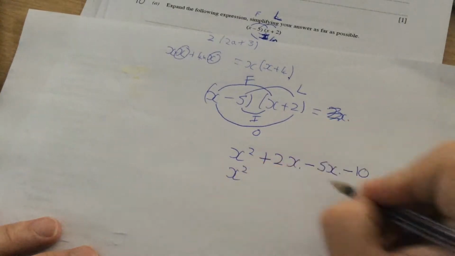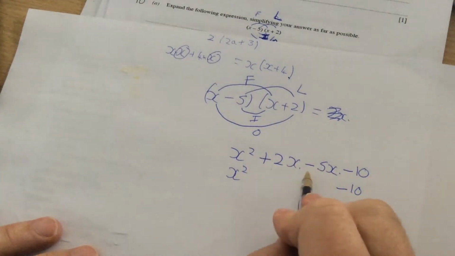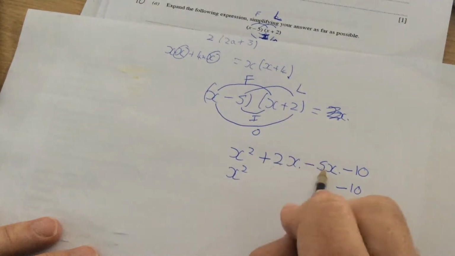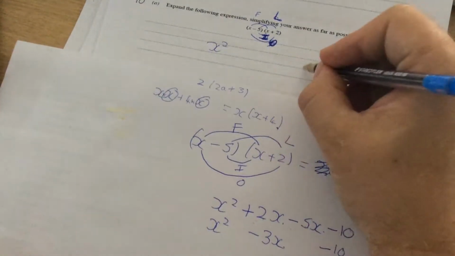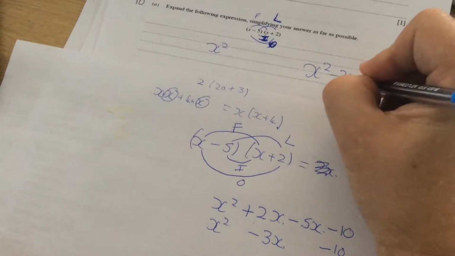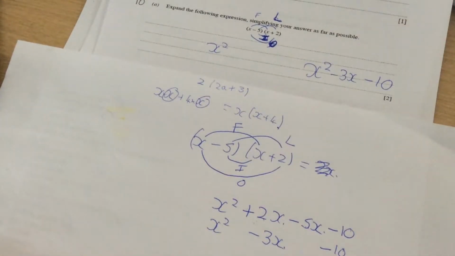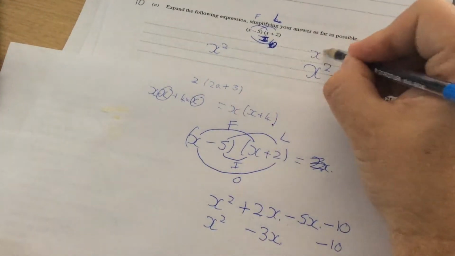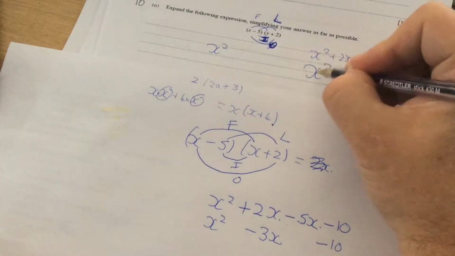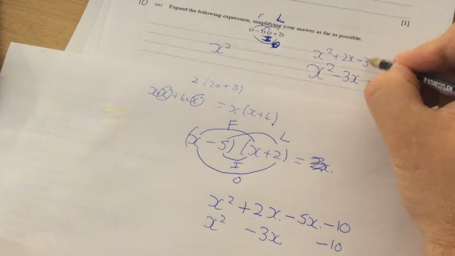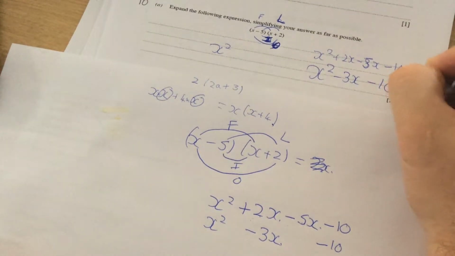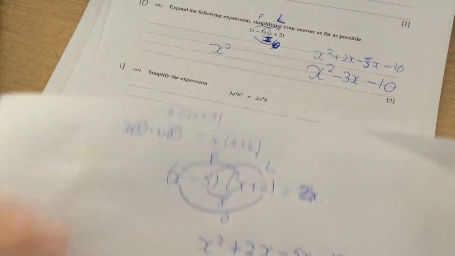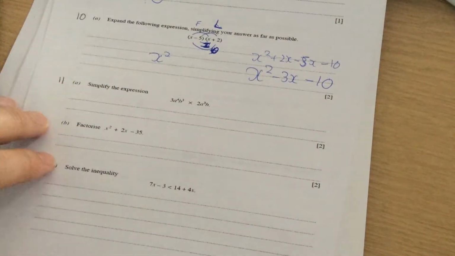And I can bring my terms together. So I get 2x take away 5x in the middle. So 2 take away 5 is minus 3. So the answer to that one becomes x squared minus 3x minus 10. Just remember the x squared doesn't change because there's nothing to add to it. 2x take away 5x is minus 3x, and the minus 10 stays as it is in the end.